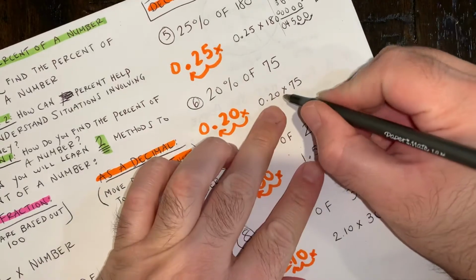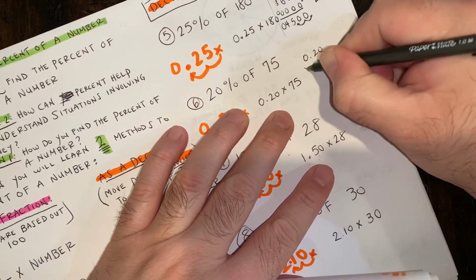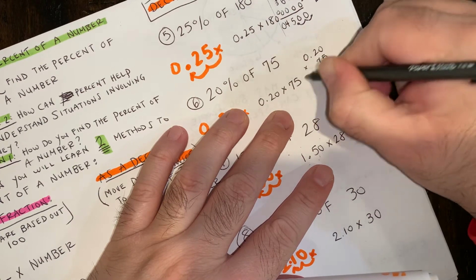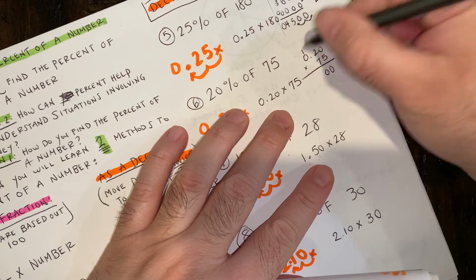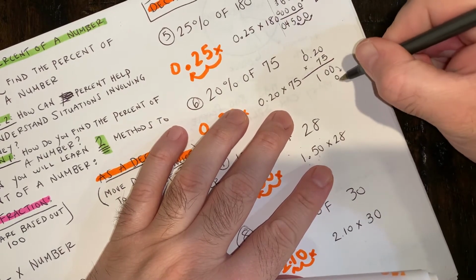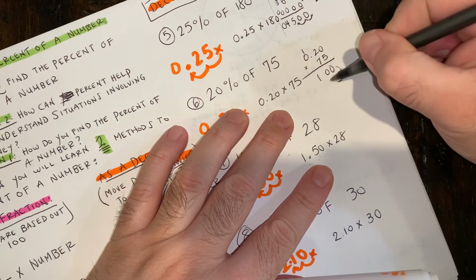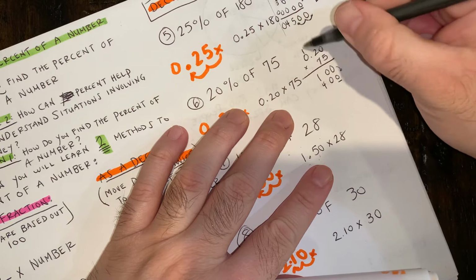Okay, now we're going to multiply this one. We have 0.20 times 75. That's 0, that's 10, carry the 1, that's 1. I go down a level, so I add a 0 placeholder. That's 0, that's 14, carry the 1, that's 1.